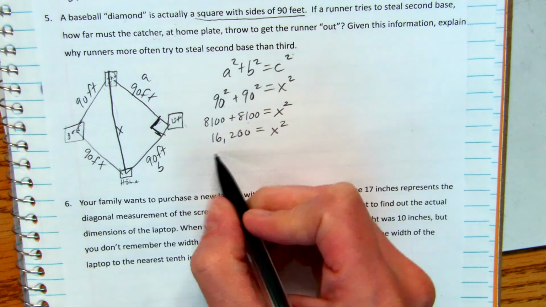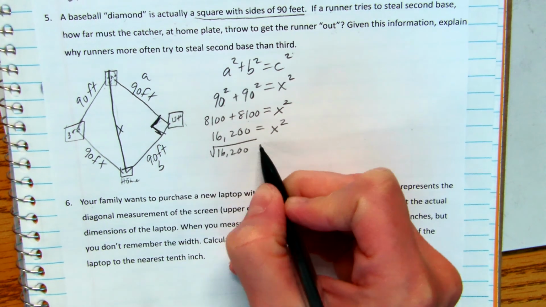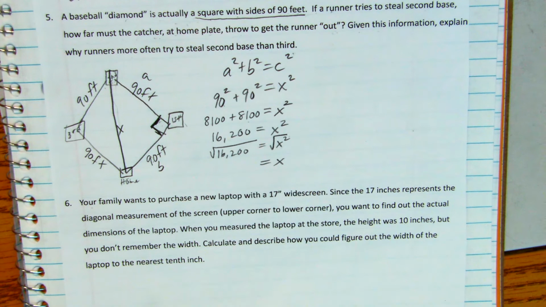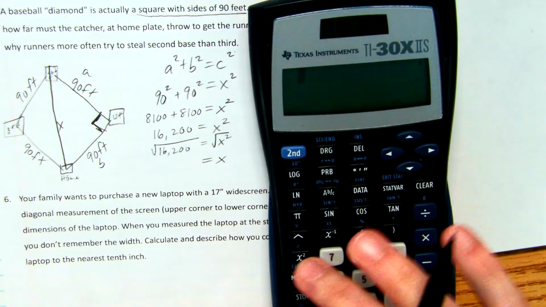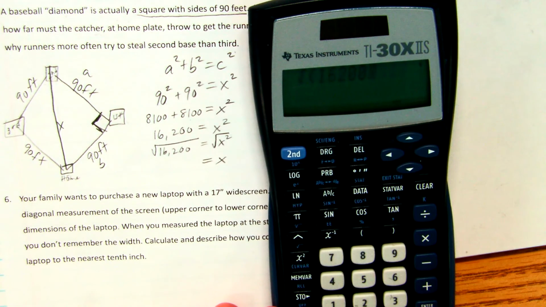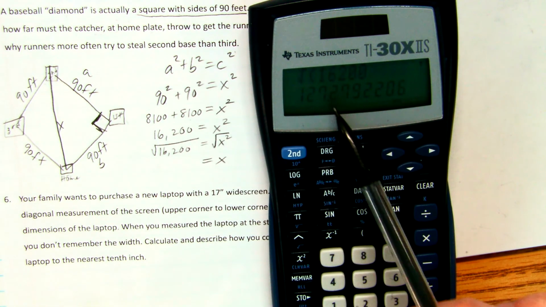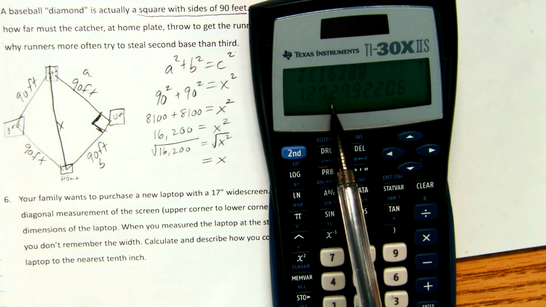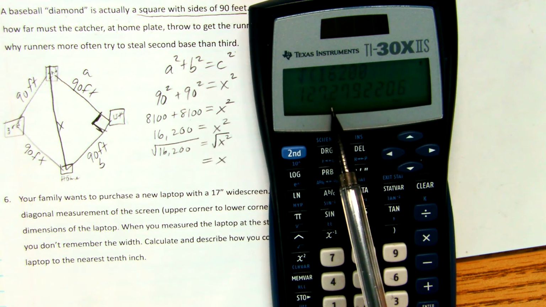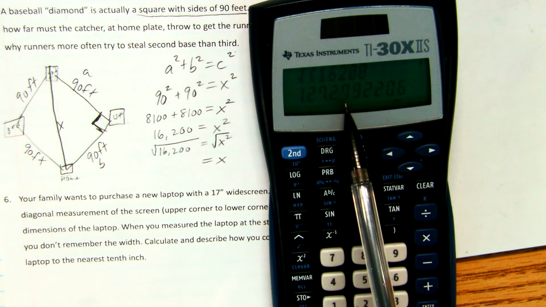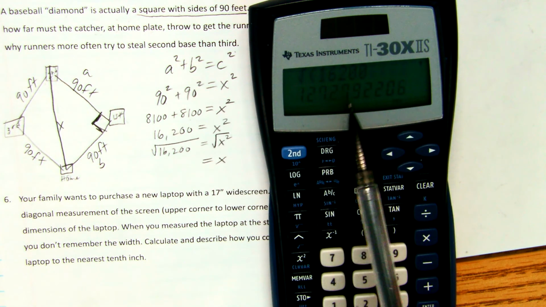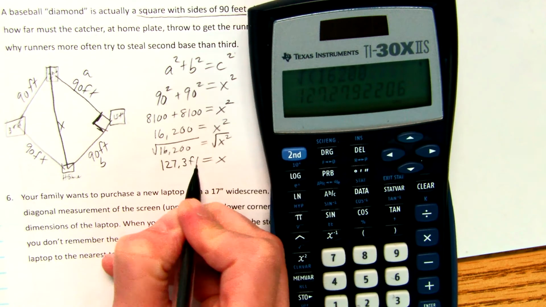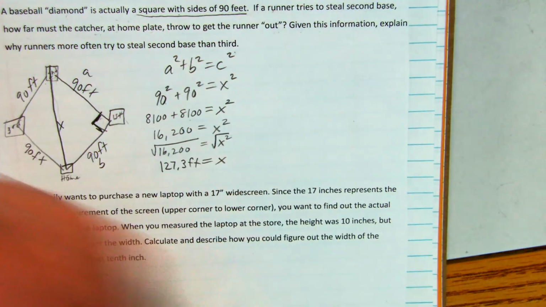And then on our last step, you guys have been really good about this, we square root. And that changes the x squared to just an x. And this one also does not come out to be a whole number. So let me put that on the screen. We're doing the square root of 16,200, and it comes out to 127.279. So if I want to round this to the first decimal place, which is a 2, and the next number is a 7, do I keep the 2 or do I round it up? Round it up. So if this number is 5 or bigger, we round up the 2. So it's going to round up to 127.3 feet. Okay, so 127.3 is this distance.